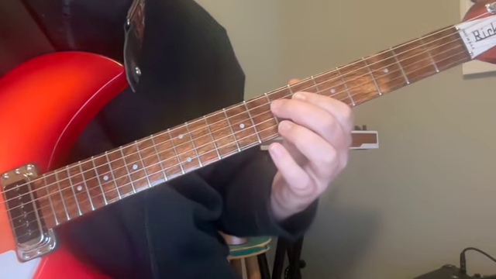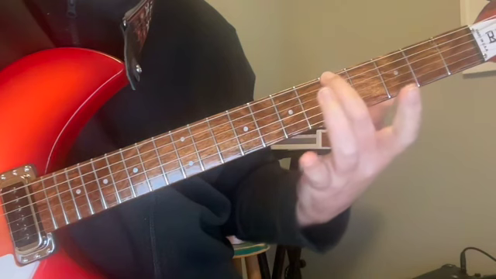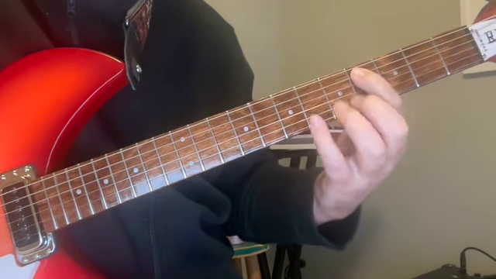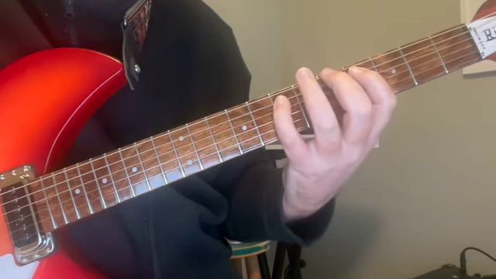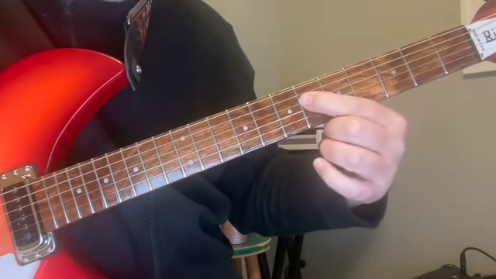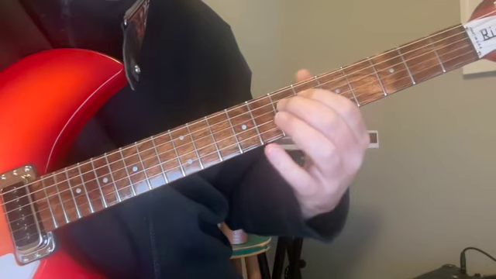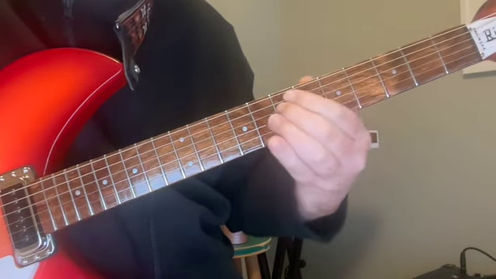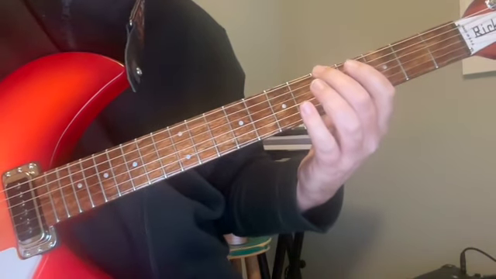In this case, I'm outlining A major here at the 5th fret of the 6th string: A, C sharp, E, 4 and 7 on string 5. Now with this leading tone note, this G sharp going to A, we reestablish that we really are in the key of A major.